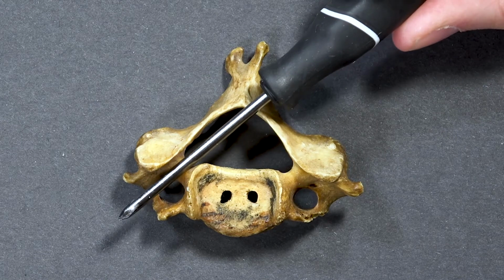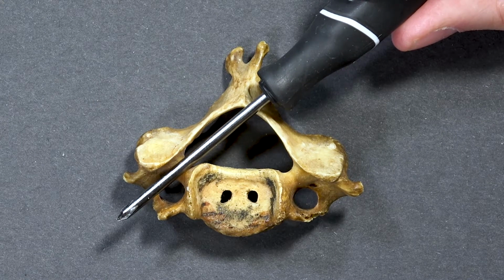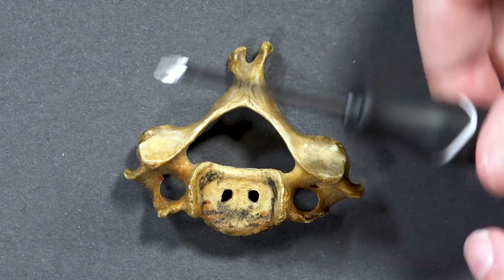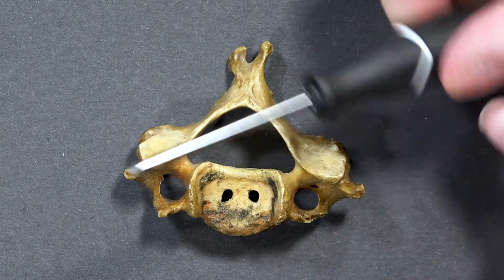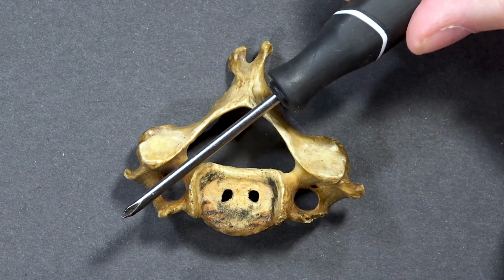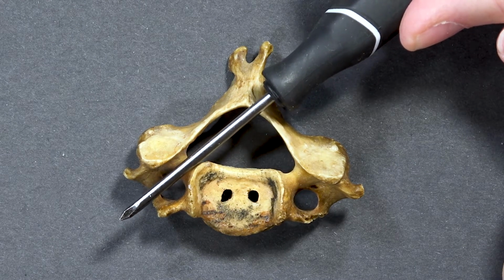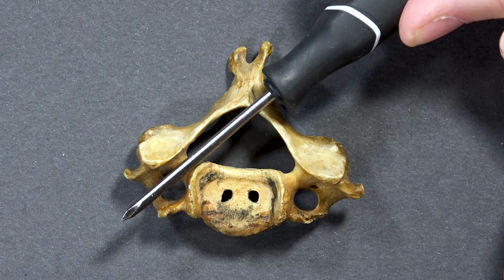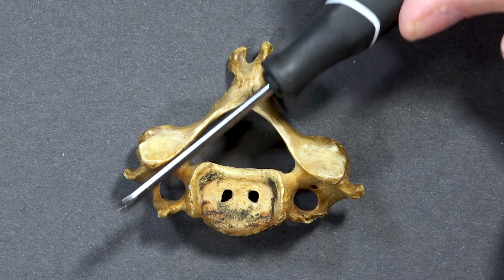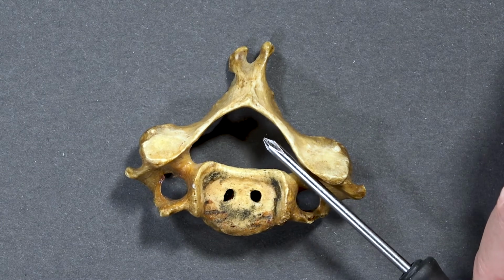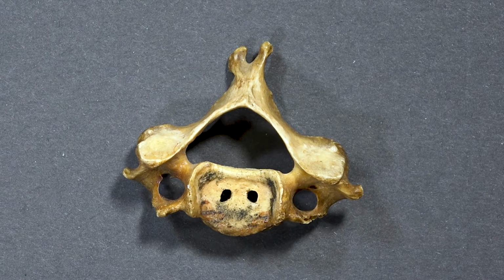But the nerve root goes that direction, unlike the thoracic and lumbar spine, where it goes straight out like that. This neuroforamen, or at least half of the neuroforamen here, is pointing about 45 degrees to the front. So that's another unique thing of the cervical spine. You can also see it over here. All right, so that is pretty much all the parts from this view.